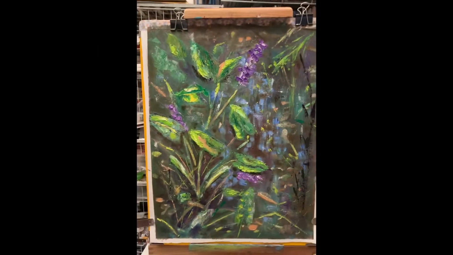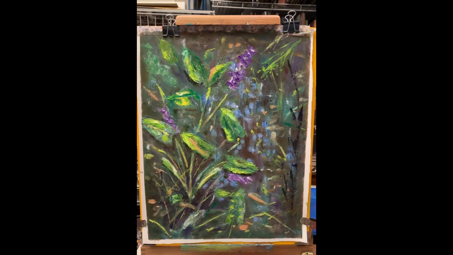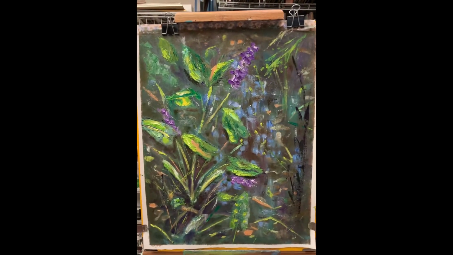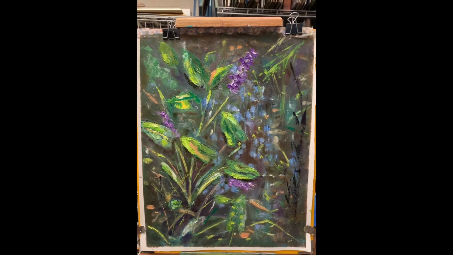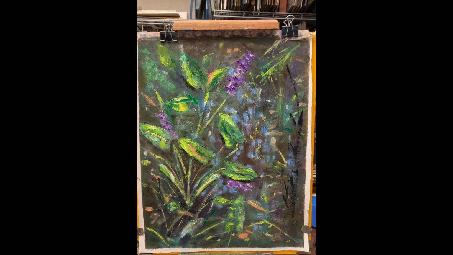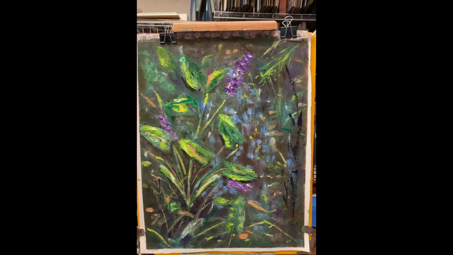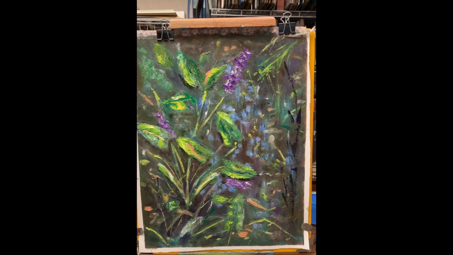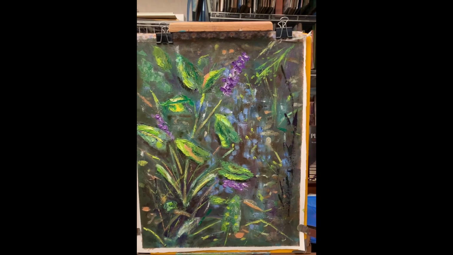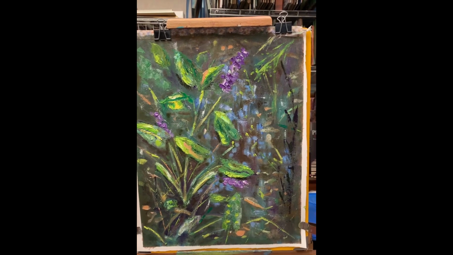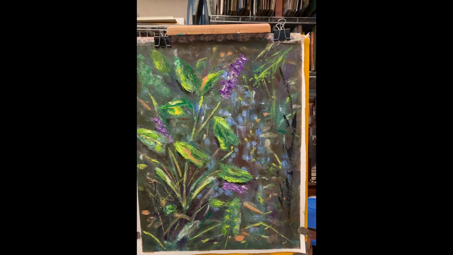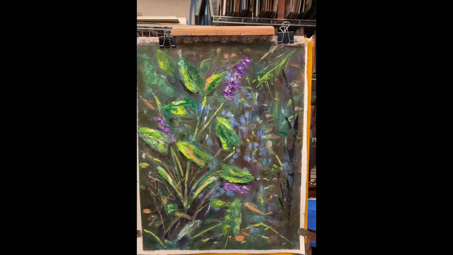Okay guys, this has morphed into quite the painting. I guess it's a little bit surreal looking, but the more I played with it, the more I wanted to continue to play with it. So I started out wanting to do a small plant with some reflections in the background, and I ended up doing a pretty big plant because I decided as I was working, I wanted this to look almost three-dimensional.